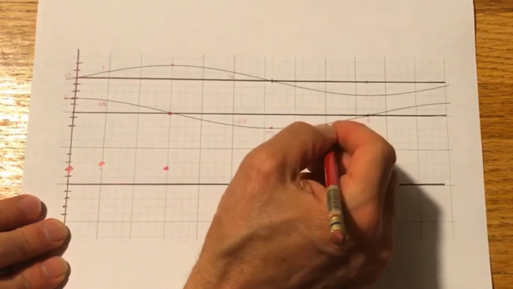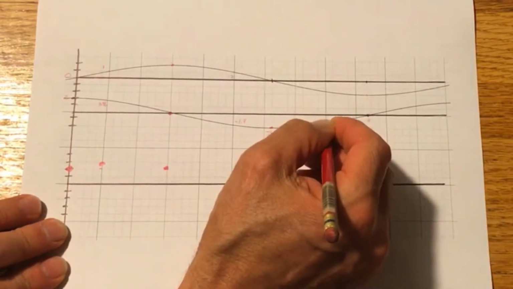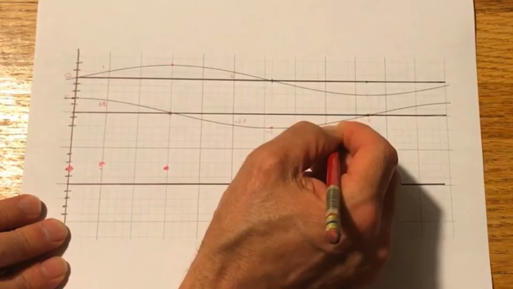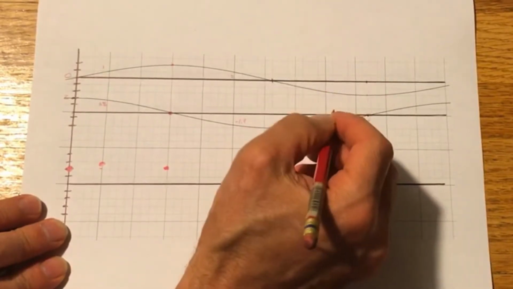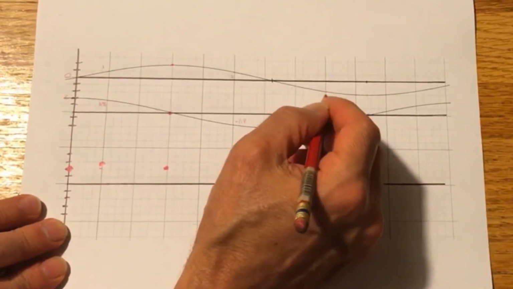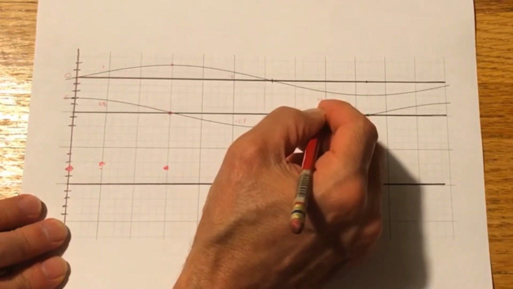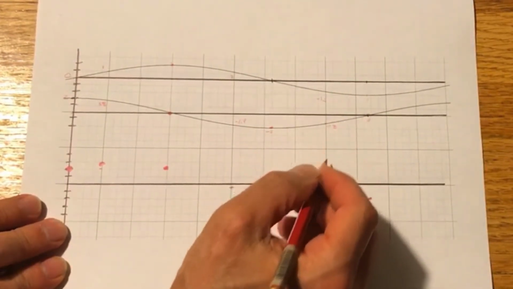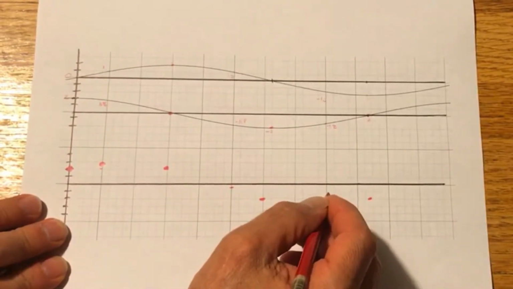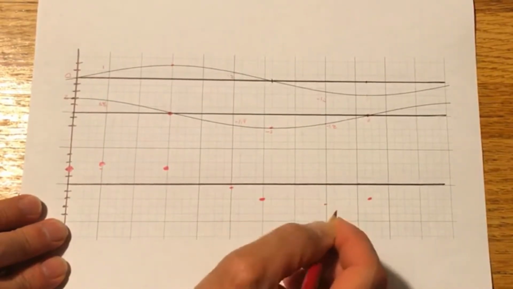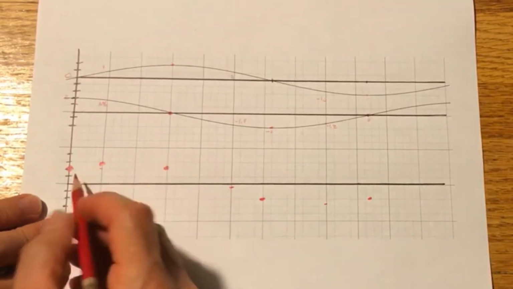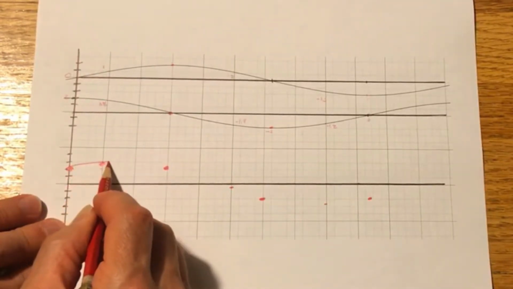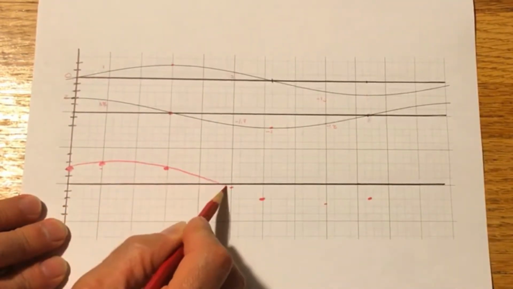And let's pick one point here. So this is about a minus 1.2, and this is about a minus 1.5. Minus 1.5 and minus 1.2 is minus 2.7, which is about here. So then if we were to draw this curve, it would look like this.